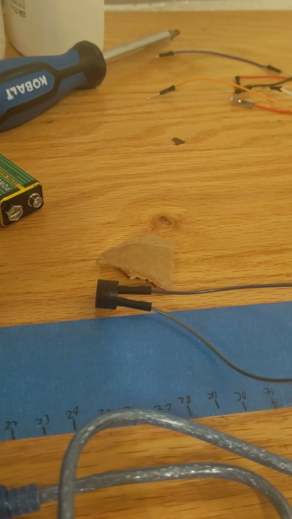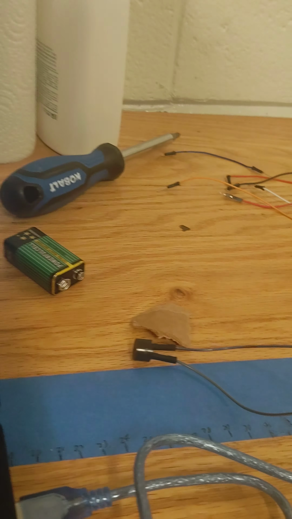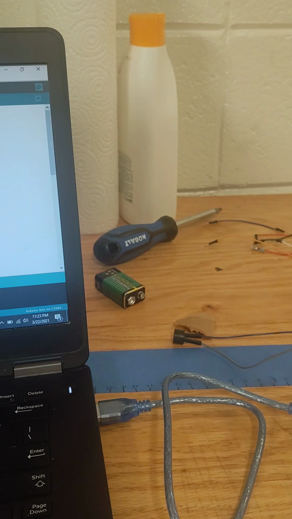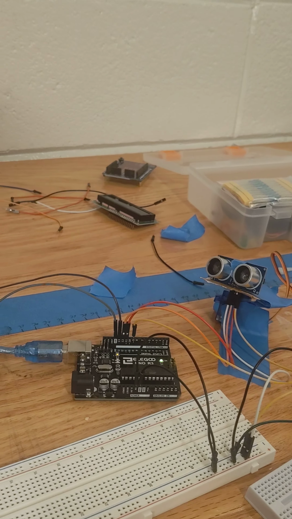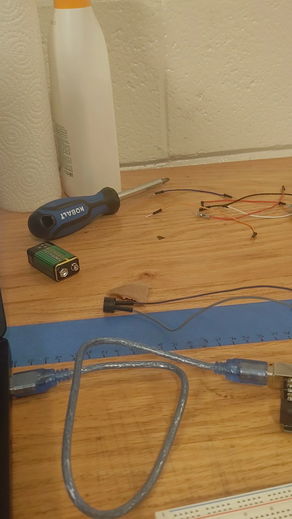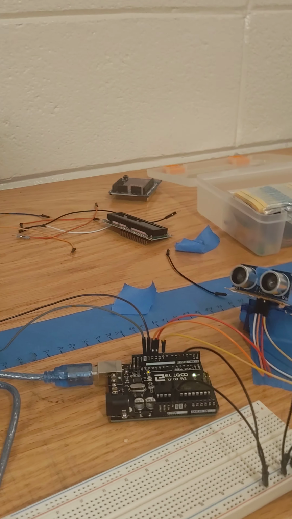It stopped because it's outside of the loop now. The do while loop did its job, and now it's just looping the buzzer. And yes, that is my proximity detector and sound thing, and it is the midterm. Awesome.